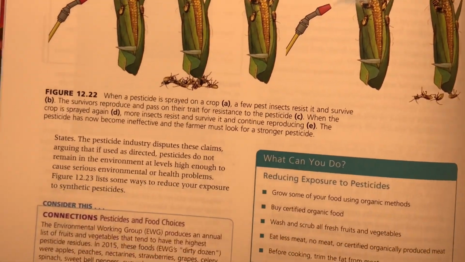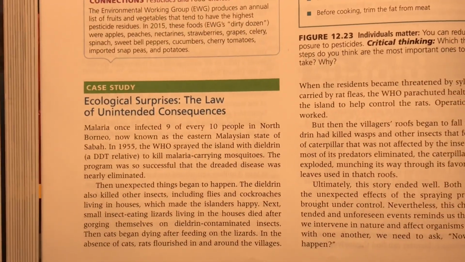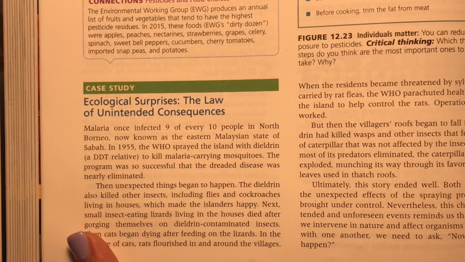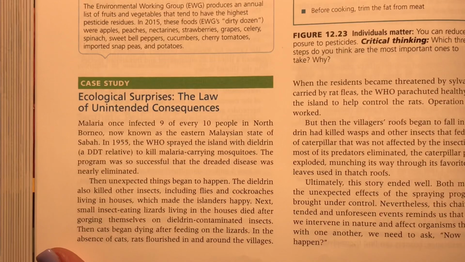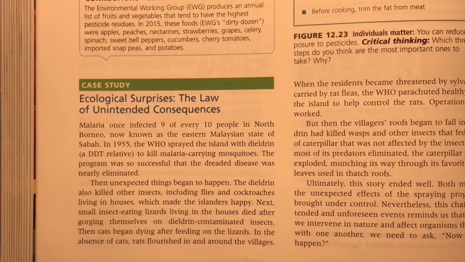Describe the events in Borneo. This is hilarious. It would be hilarious if it wasn't so tragic. So in 1955, there was a huge problem with malaria in this place called Borneo. You can look up where it is in the Indonesian islands. The WHO, which is the World Health Organization, sprayed the whole place to kill the mosquitoes.